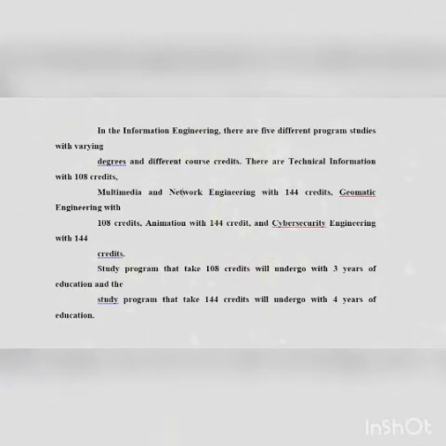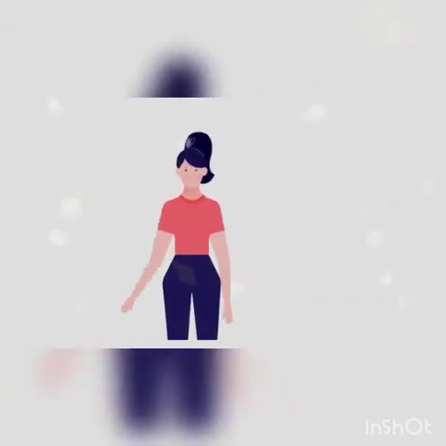There are Informatics Engineering with 108 credits, Multimedia and Network Engineering with 144, Geomatics Engineering with 108 credits, Animation with 144 credits, and also Cybersecurity Engineering with 100 credits for 3 years and 144 for 4 years.